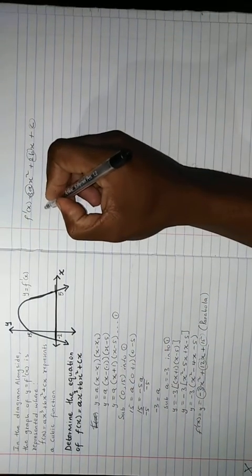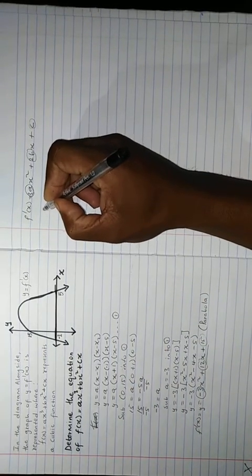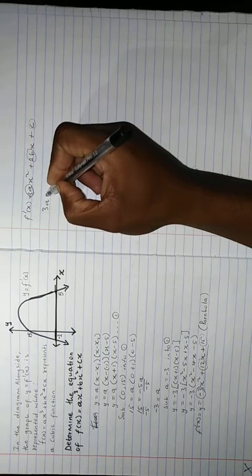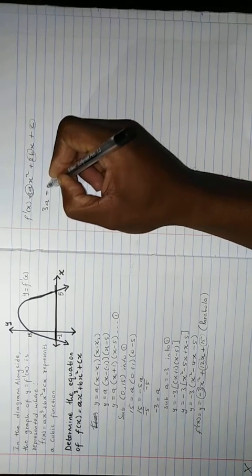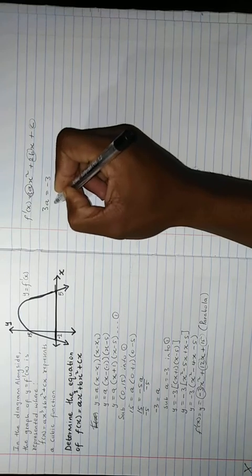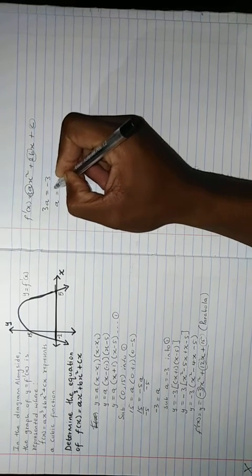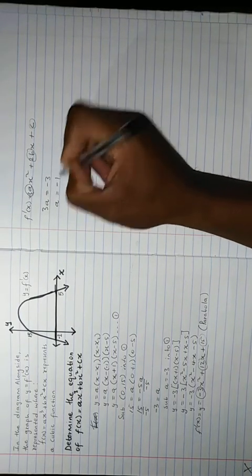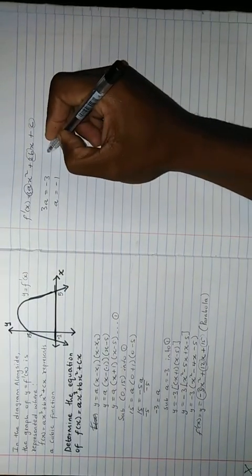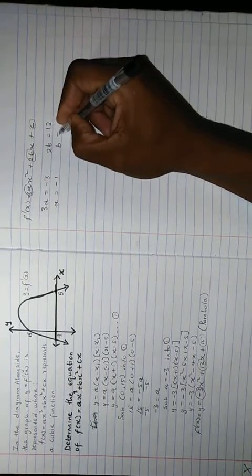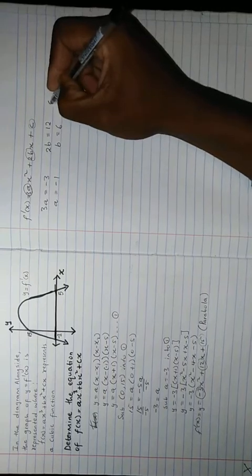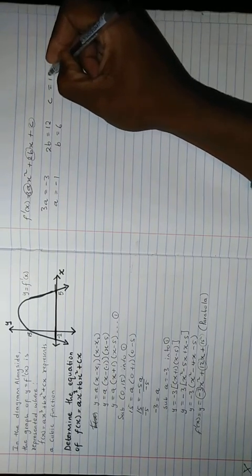So in other words, we have 3a equals minus 3. Then you solve for a here. Remember, you divide by 3 on both sides. a equals minus 1. So you have 2b equals 12. Dividing by 2 on both sides, b equals positive 6. And then you have c equals 15.